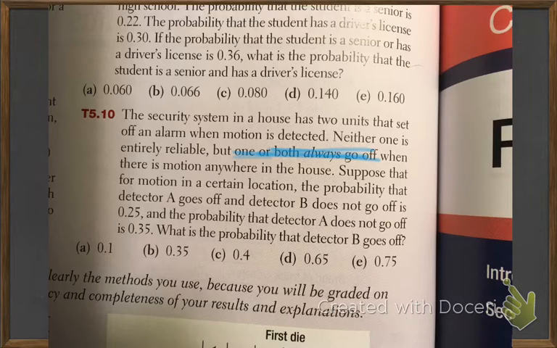Suppose that for motion in a certain location, the probability that detector A goes off and detector B does not go off is 0.25. So that would be the intersection, A intersect B complement, because B does not go off. And the probability that detector A does not go off is 0.35. So the probability of A complement is 35%.